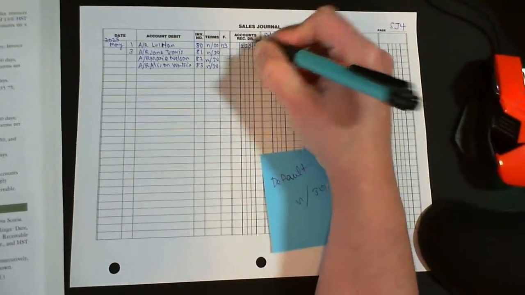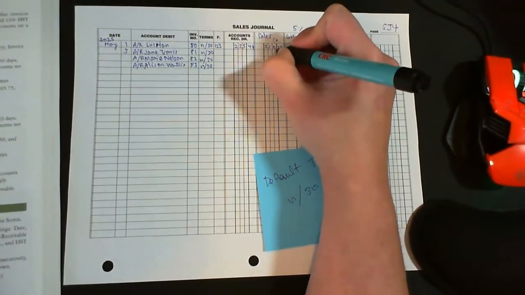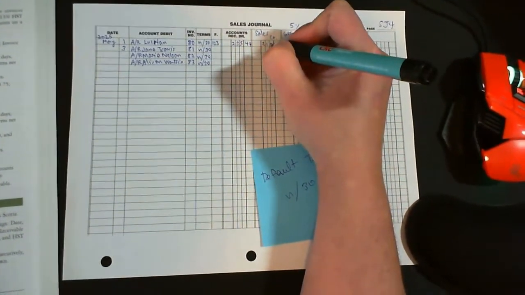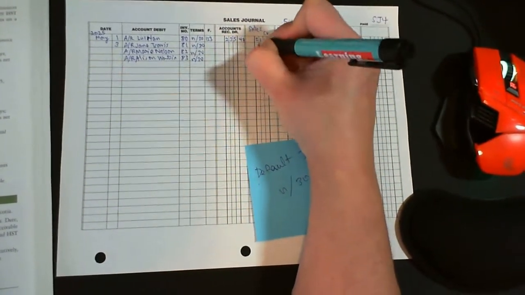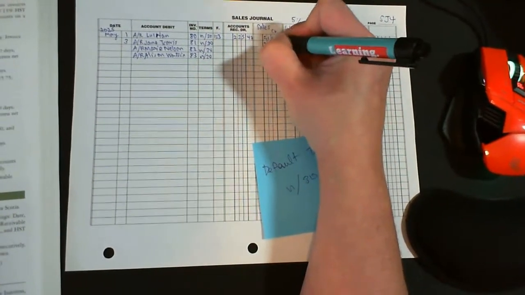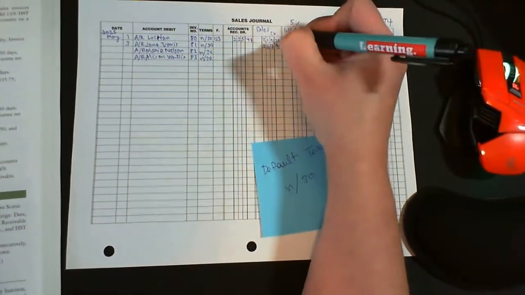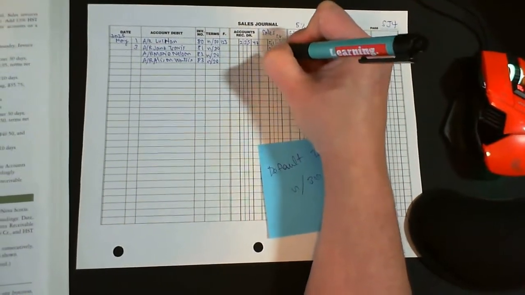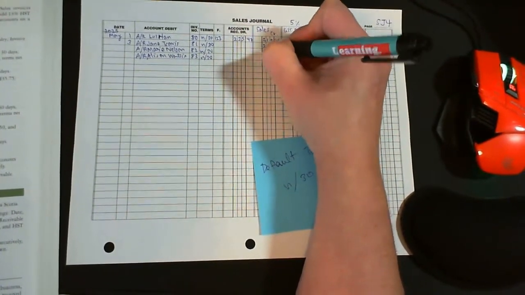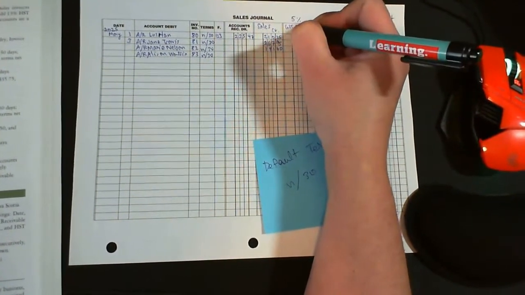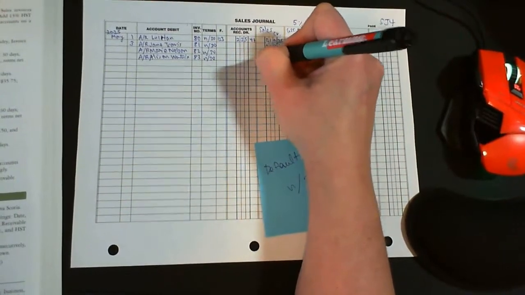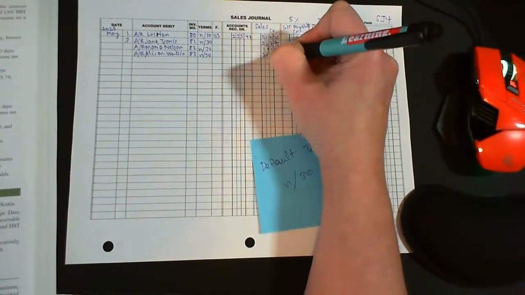And we're not filling in our accounts receivable debit until we have determined the taxes. So our sales amounts, Jane Travis, is $267.95. Marie Nelson, $141.60. Allison Wasson, $242.70.